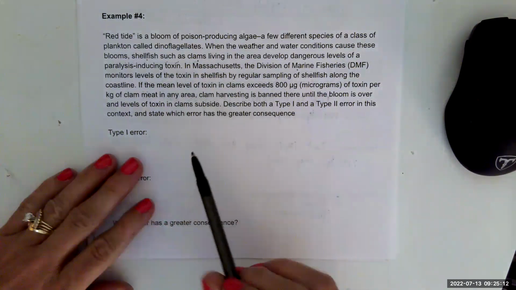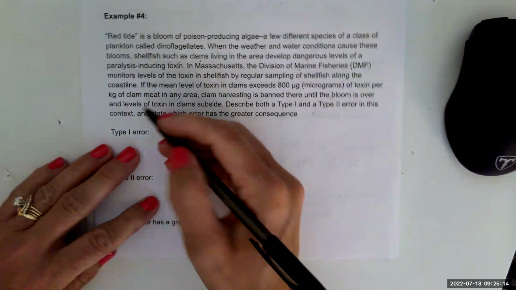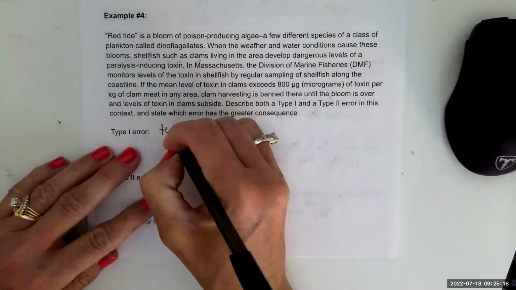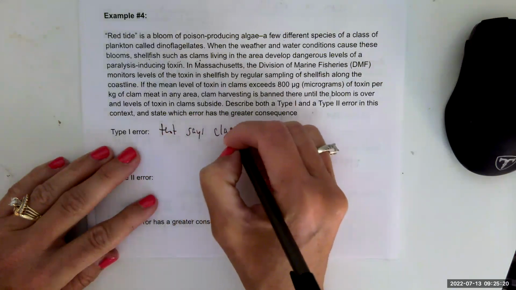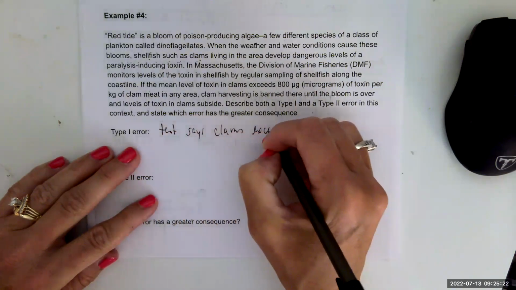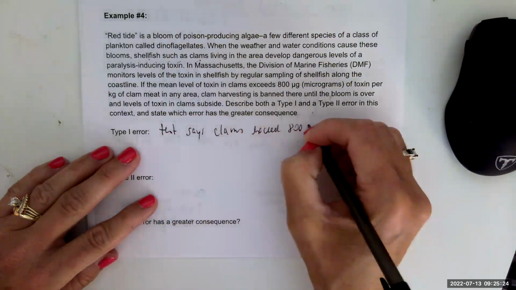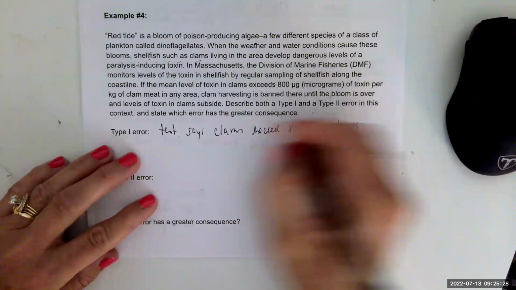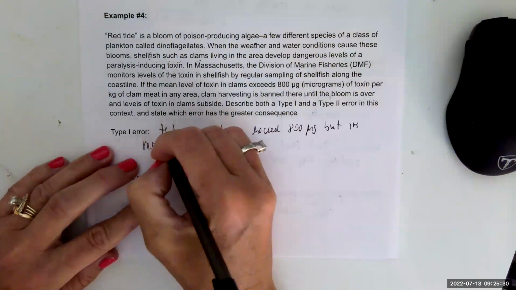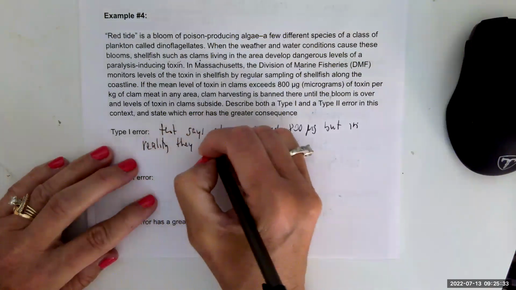Okay, so type 1 would be the test says clams exceed 800 micrograms, but in reality, they do not.